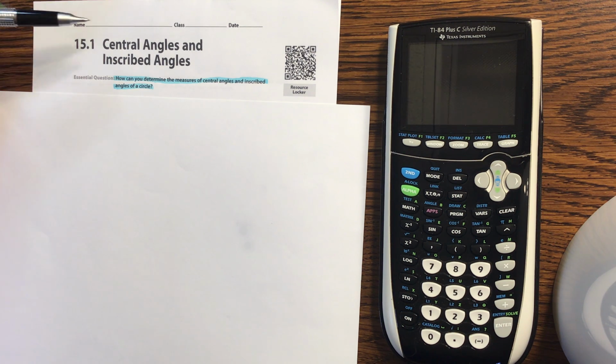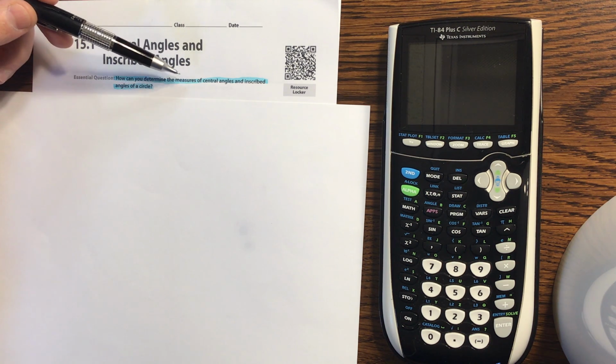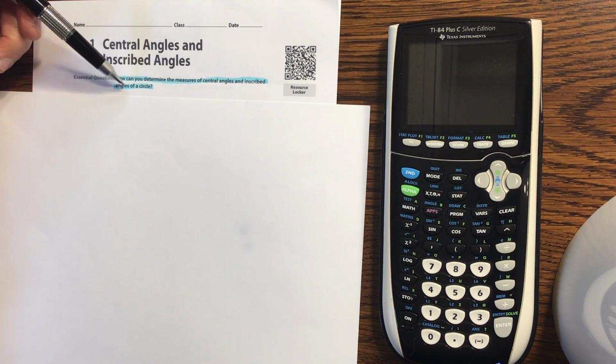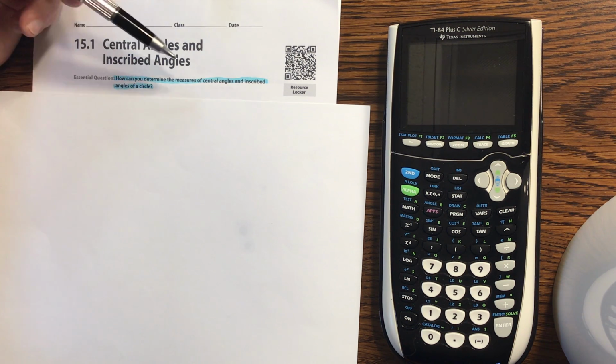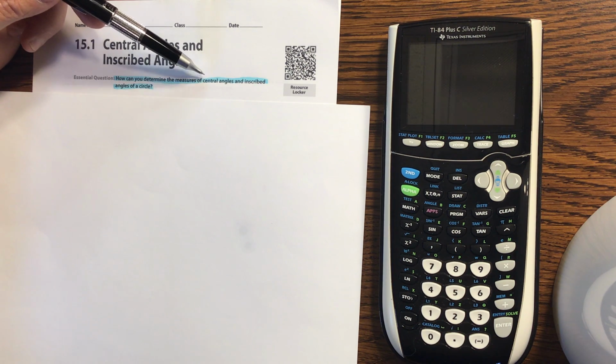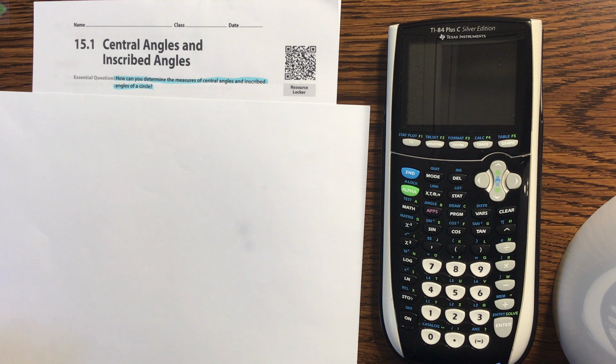Okay, so the essential question we need to answer is, how can you determine the measures of a central angle and the measures of an inscribed angle of a circle? Now again, we're dealing with circles, and there's two things we've got to answer now. What is a central angle and what is an inscribed angle? So that's the very beginning part on page 779.